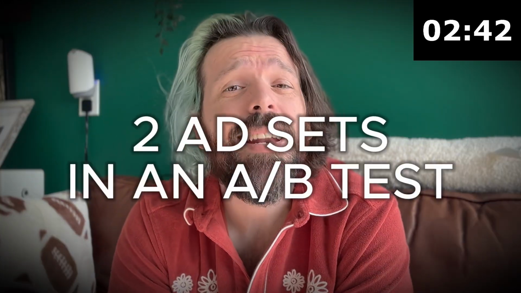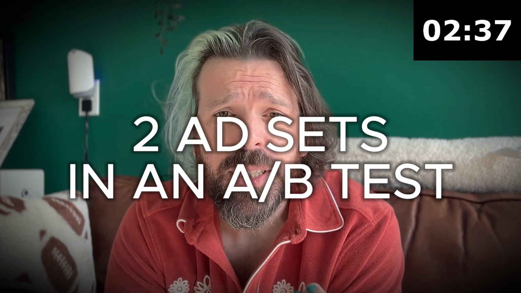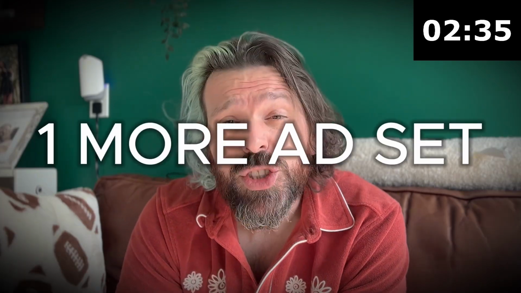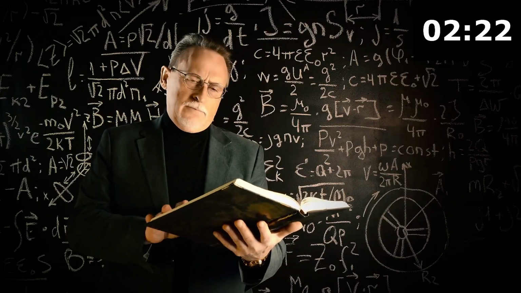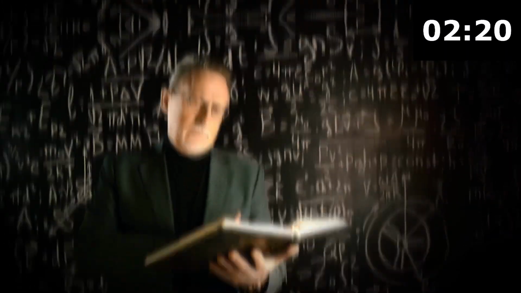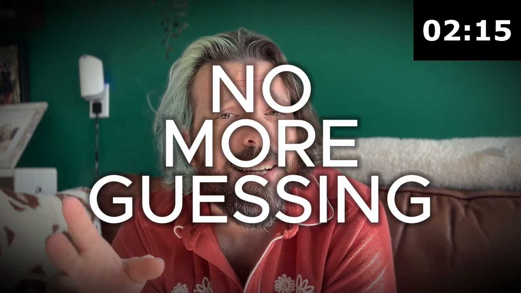Next, set up 2 ad sets in an A/B test with different versions of the same concept. And third, add an additional ad set with all of your proven post IDs. This gives your CBO campaign a stable control group and allows the other ad sets to focus on testing. This setup allows Facebook ads to execute the scientific method for you, eliminating the guesswork and luck that you've previously been relying on and giving you the success that you know you deserve.